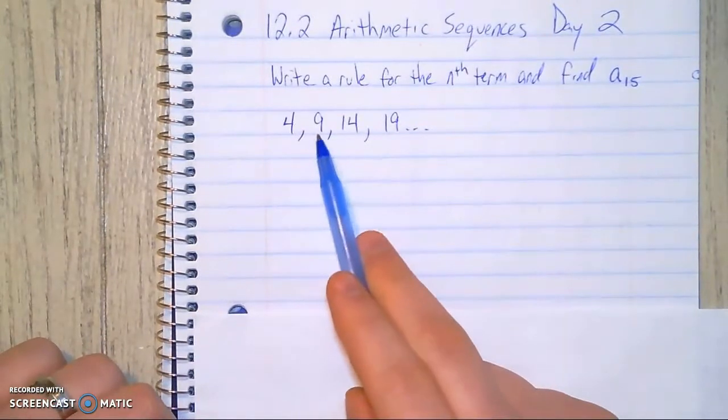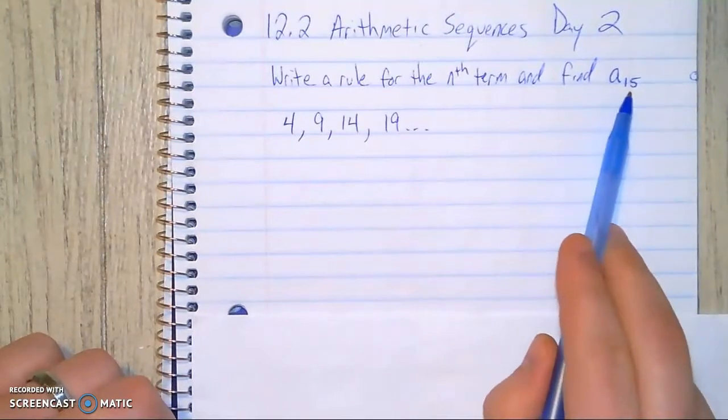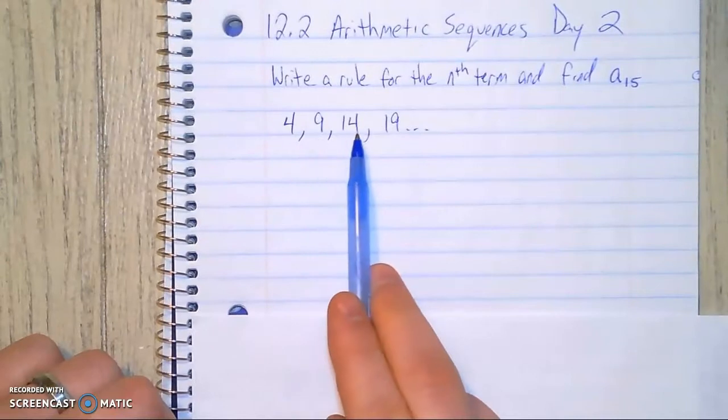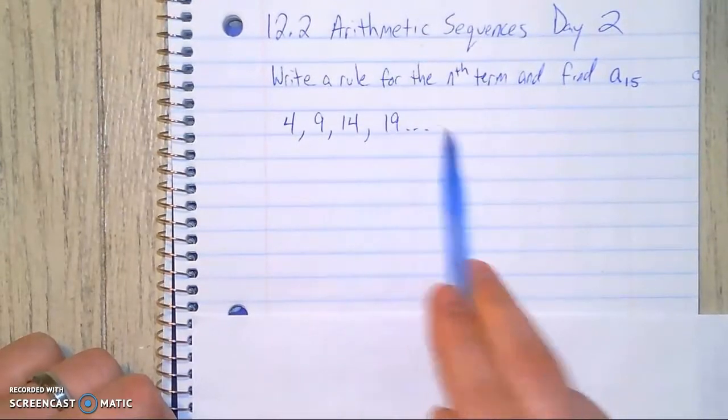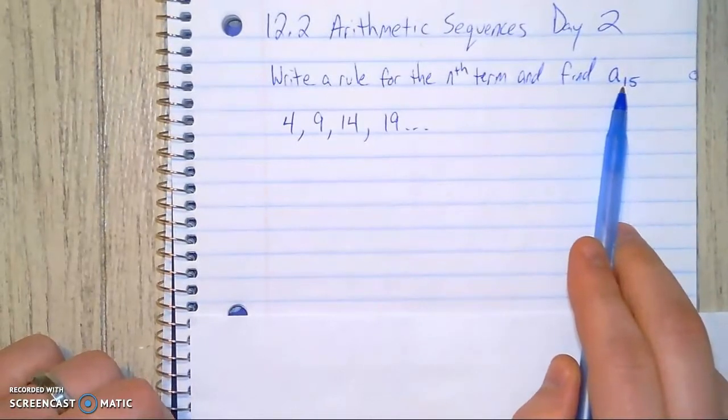It's got that plus 5, plus 5. There's a common difference of 5 here. But what we want to know is the 15th term. And sure, if this is the first term, second term, third, fourth, we could keep going, up by 5, keep it going till we find the 15th term, but that might take a while.